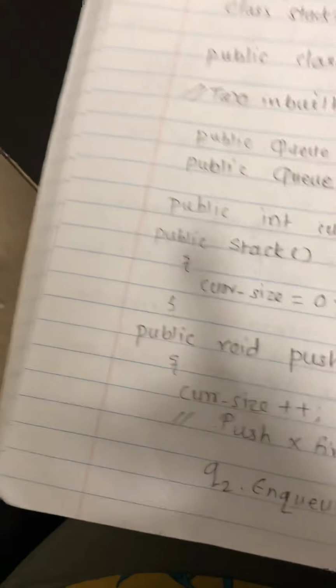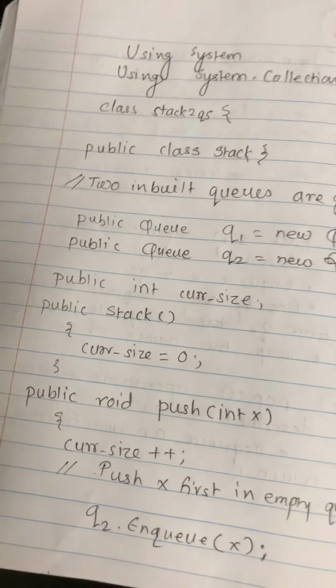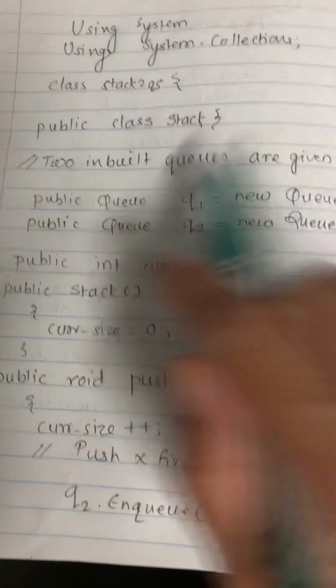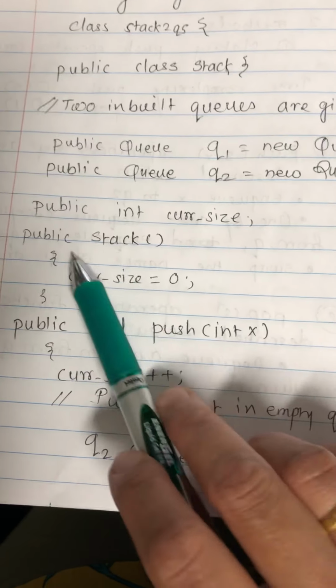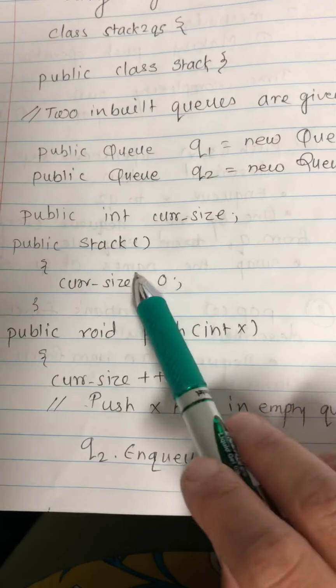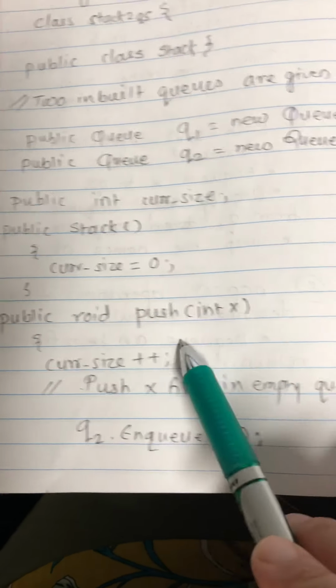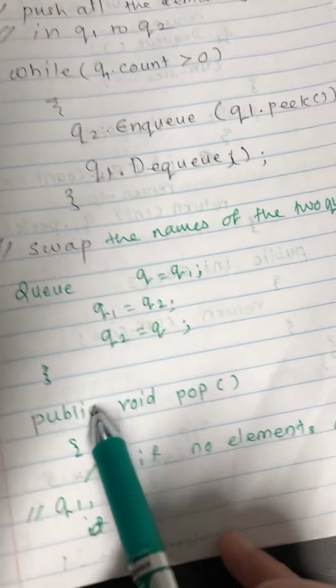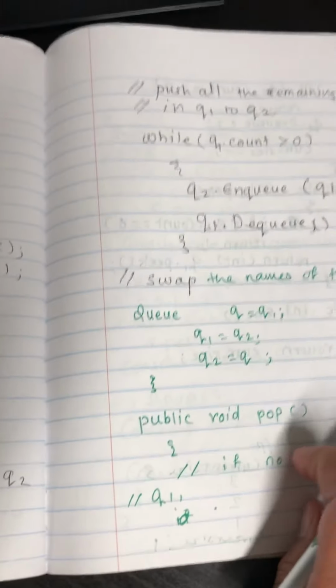So the implementation is like this. I will show you. So this is push, pop. I'll just go directly to it. There are two queues, q1 and q2, and the stack's current size is 0 at first, and then we are pushing the elements, this is the function for that. Then we are popping the elements, this is the function for that.